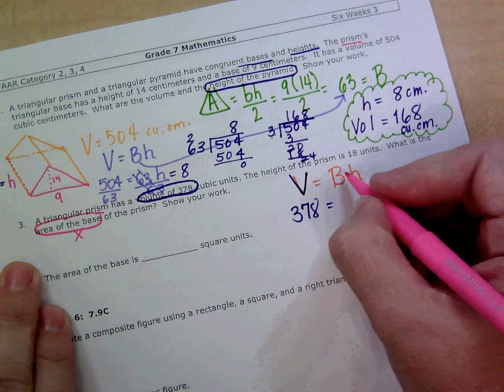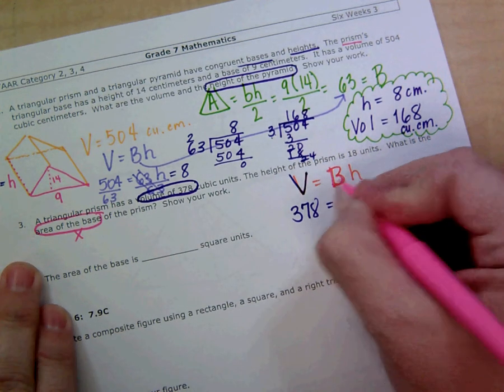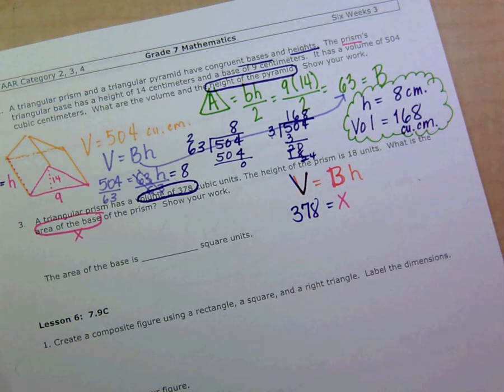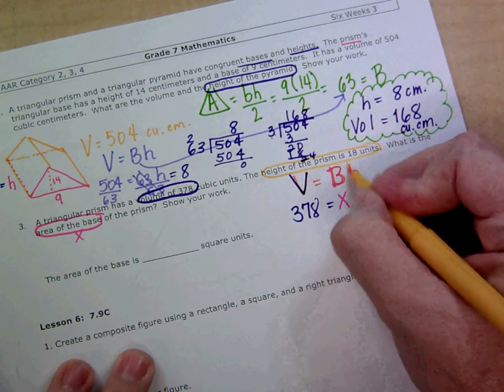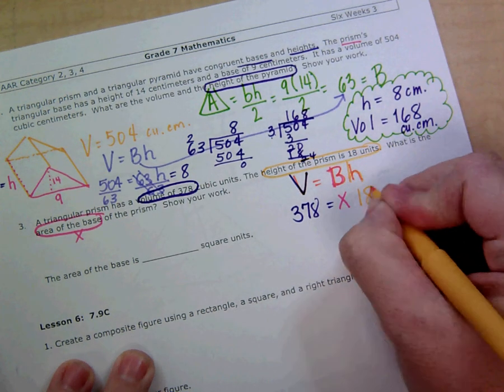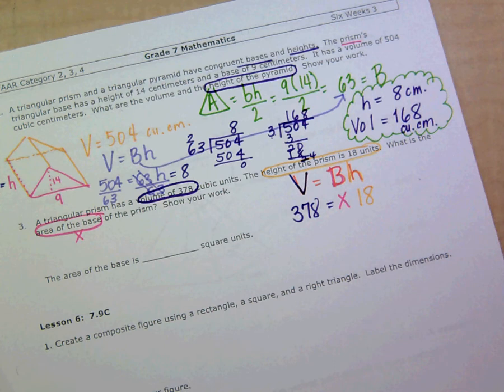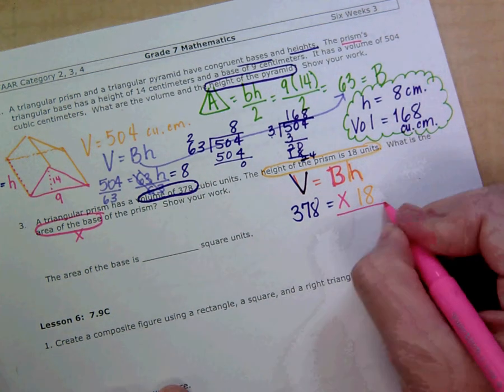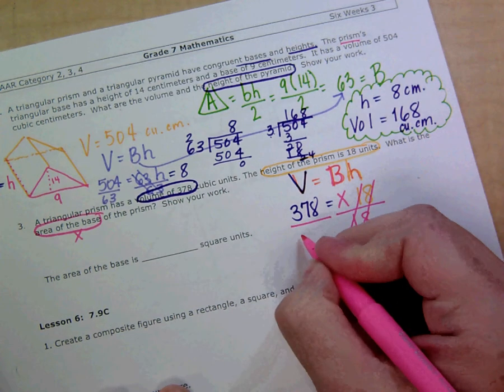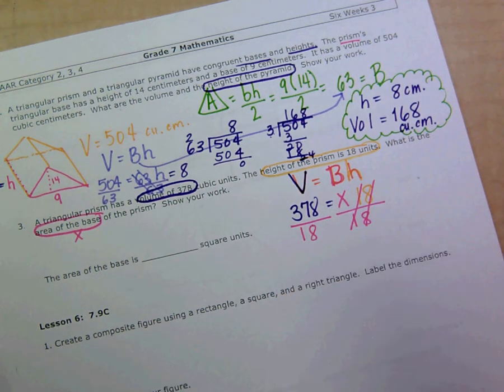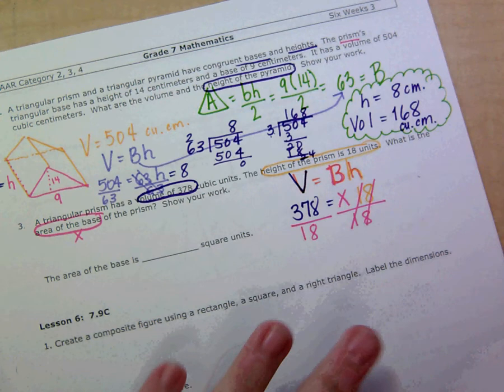That's my unknown. And the height of the prism is 18. Okay, again, we have this algebraic equation. We want to solve for x. So to get x by itself, I'm going to divide both sides by 18. X is equal to 378 divided by 18, and that will be our answer.